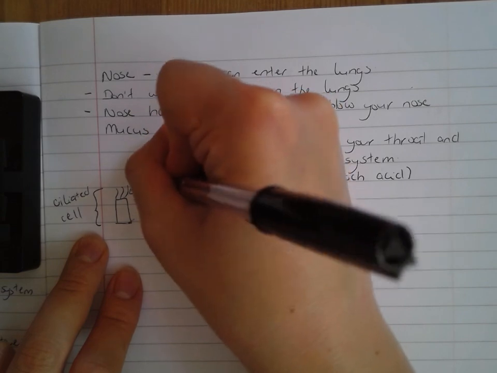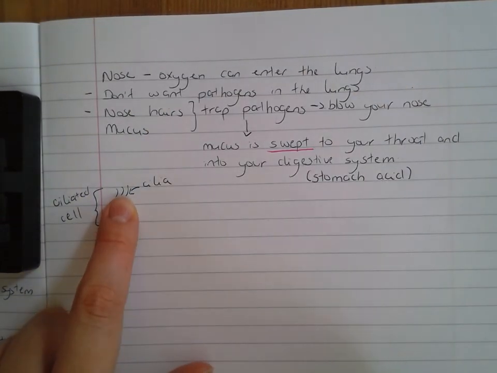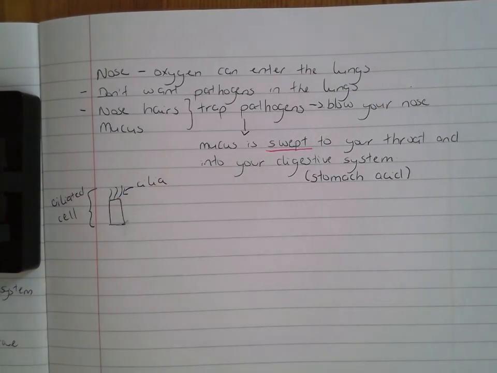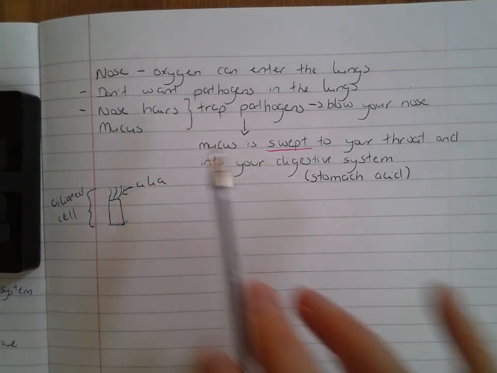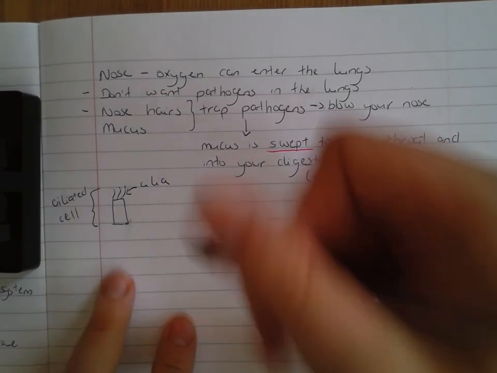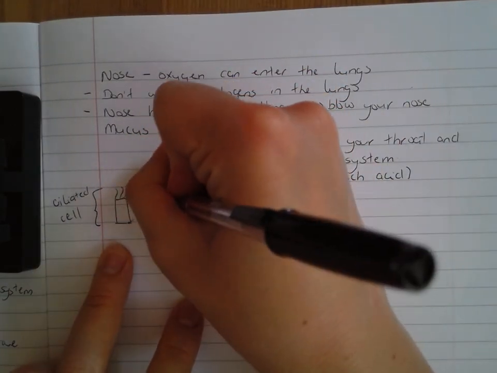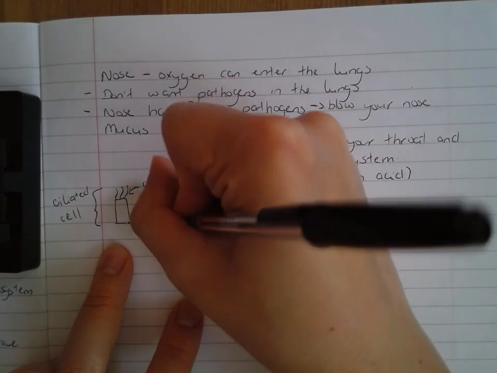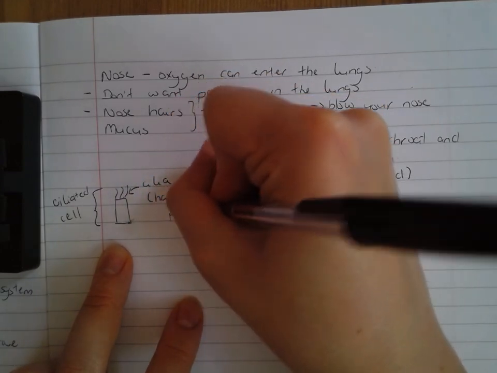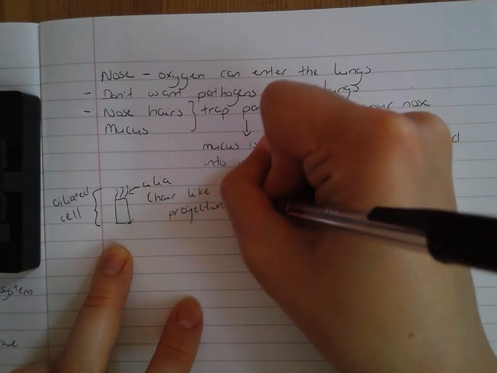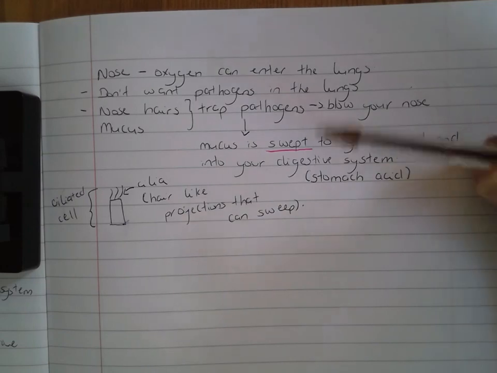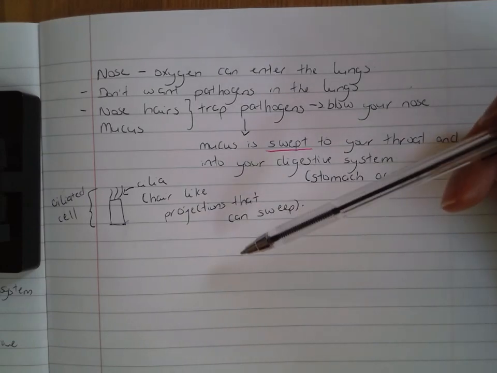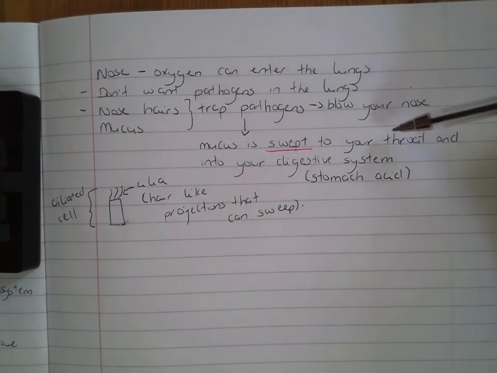Right? These little hair-like structures at the top are called cilia. And what cilia do is cilia sweep. Okay, they can move and they can sweep the mucus in your nose and in your throat. So I'm going to write underneath cilia in brackets, hair-like projections that can sweep. That is the job of the cilia. And you find ciliated cells in your nose because they sweep mucus to the back of your throat. You obviously find them in your throat as well. They can sweep the mucus, okay?